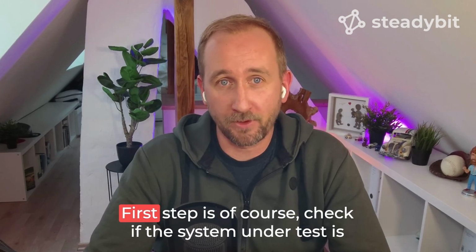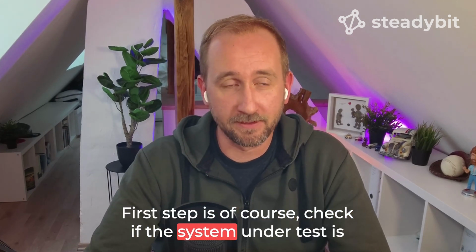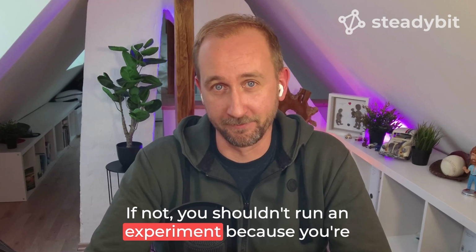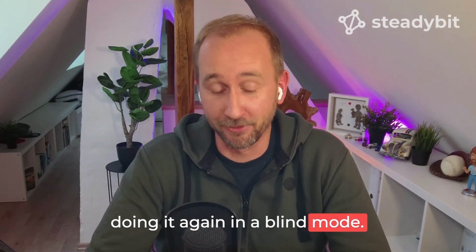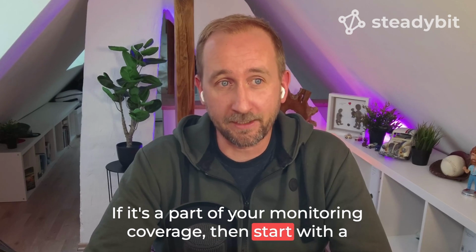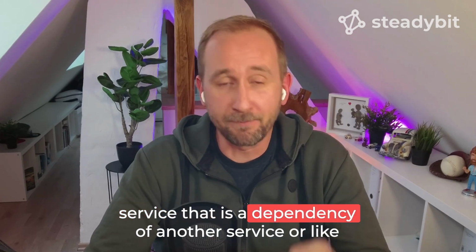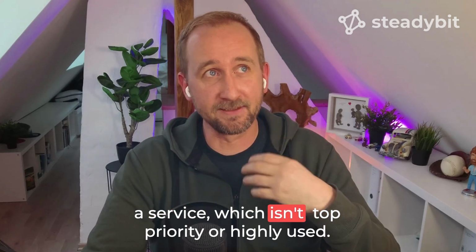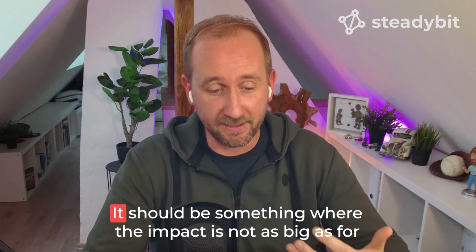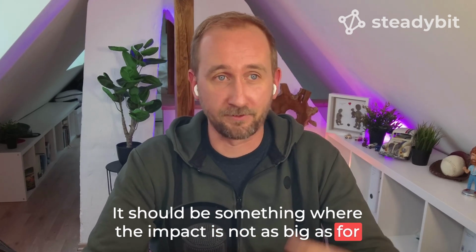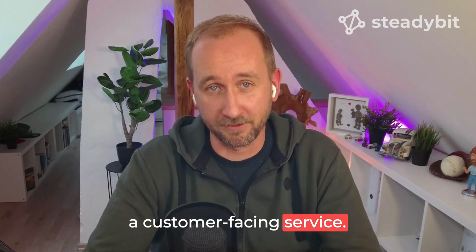First step is, of course, check if the system under test is covered by your monitoring tool. If not, you shouldn't run an experiment because you're doing it again in a blind mode. If it's part of your monitoring coverage, then start with a service that is a dependency of another service, or like a service which isn't top priority or highly used. It should be something where the impact is not as big as for a customer facing service.